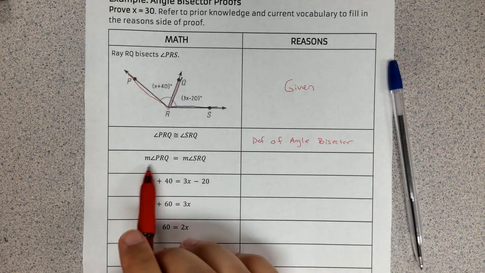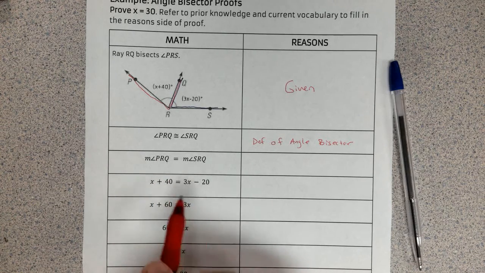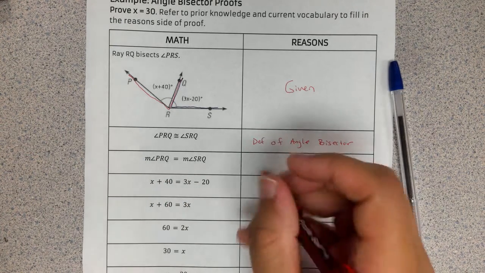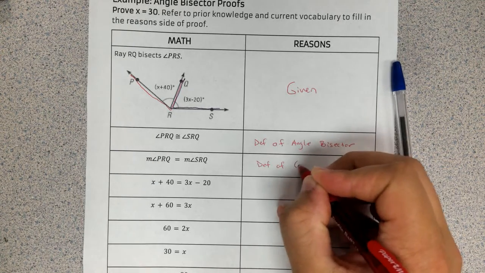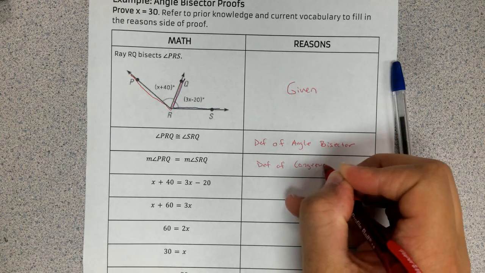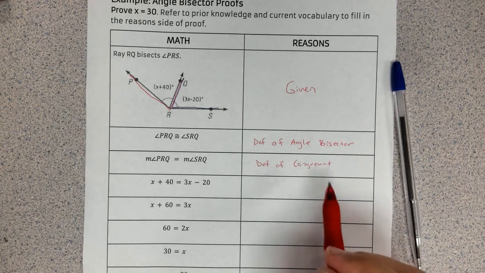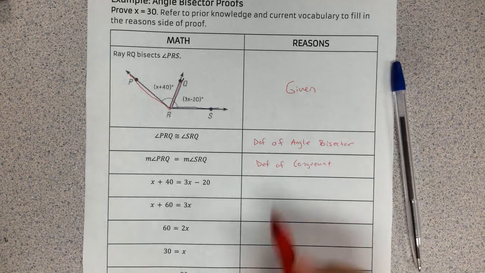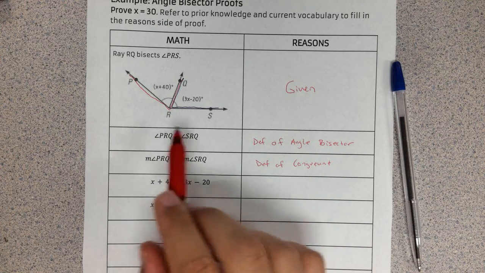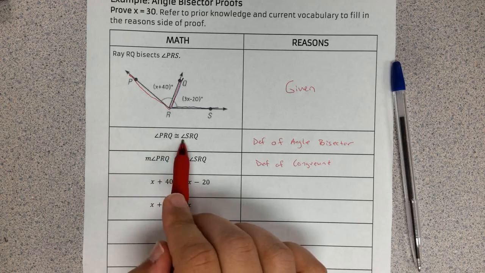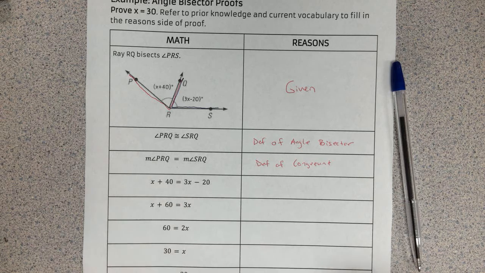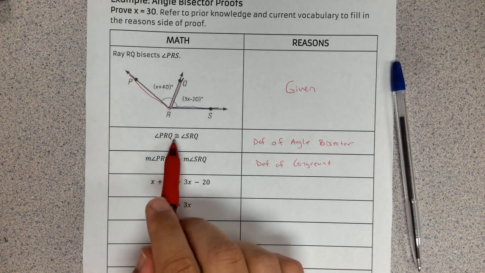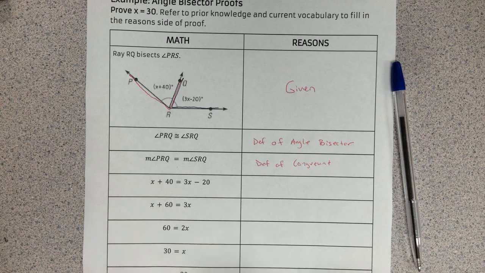Which leads us to the next part, which says the measure of PRQ should equal the measure of SRQ because it's the definition of congruent. Now remember, congruent and equal are not the same. They are similar in that they both mean equal in some way, but congruent is general equality, like a part is equal, and equals means the value is equal. So if it's not the value, then it's congruent. If it's the value, then it's equals. That's the difference between congruency and equals.